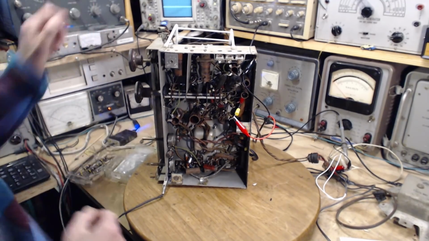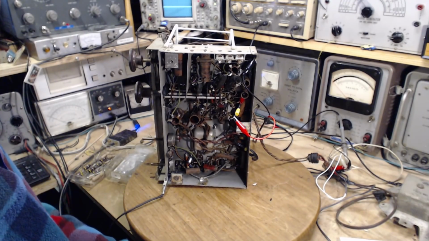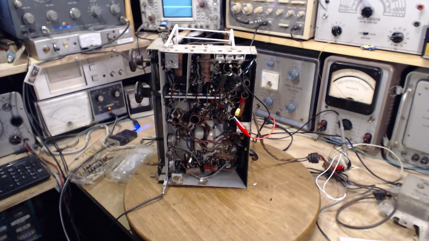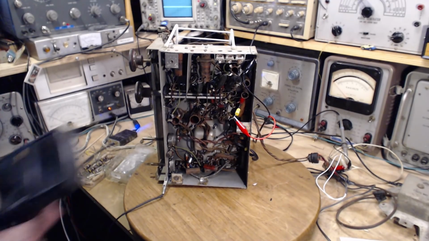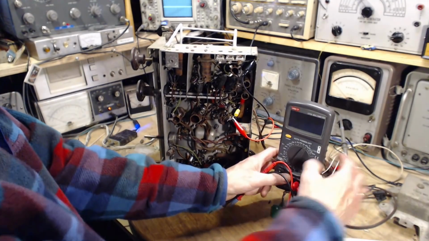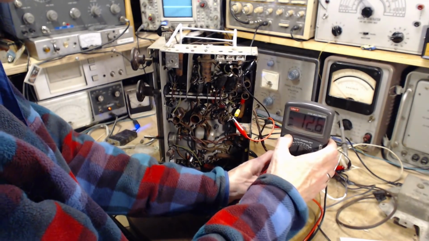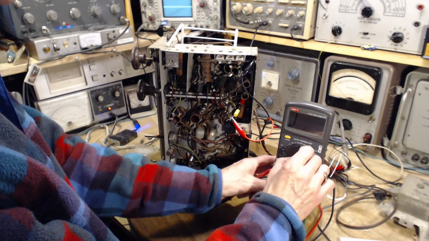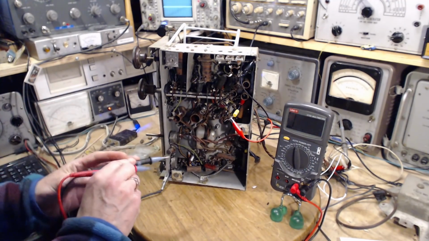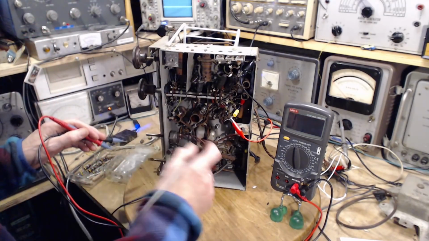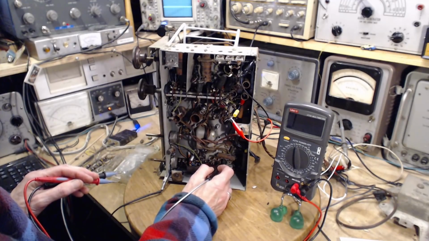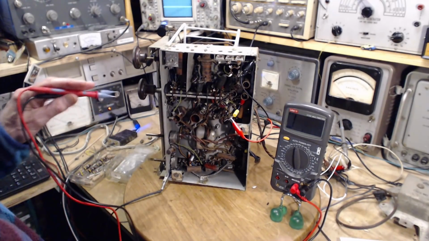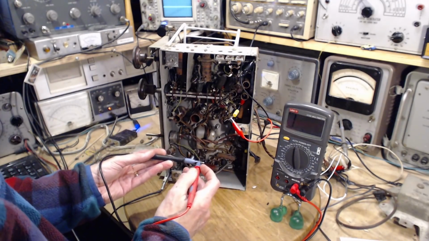Power off. I measured the resistance to the chassis and it seemed okay. This is a very crude way to test capacitors though. You're looking for something seriously wrong with them. First of all, is there any voltage left in here? Nope. Nothing. Okay, so reading resistance.